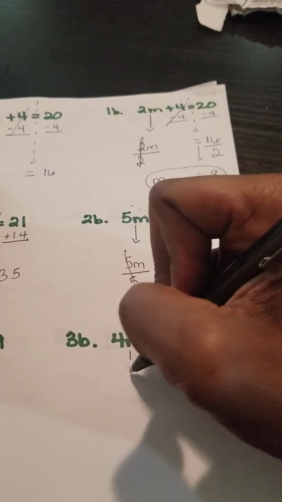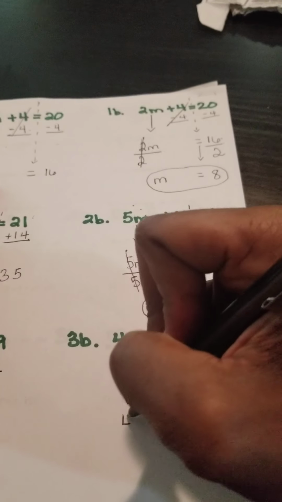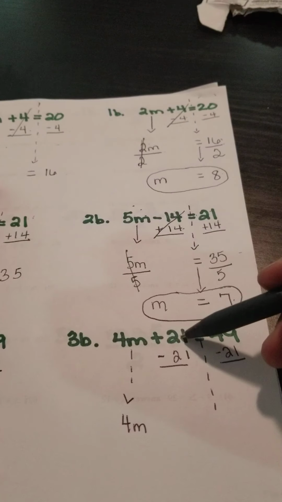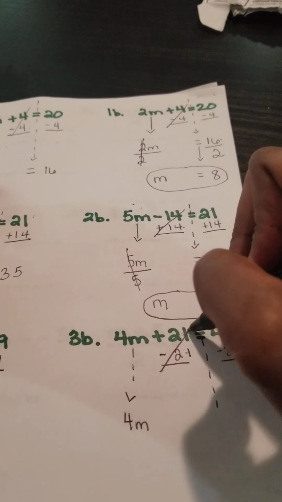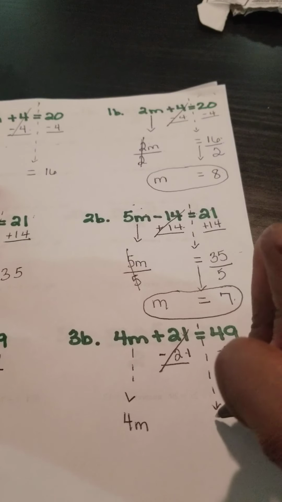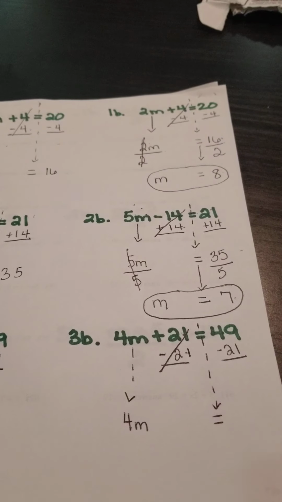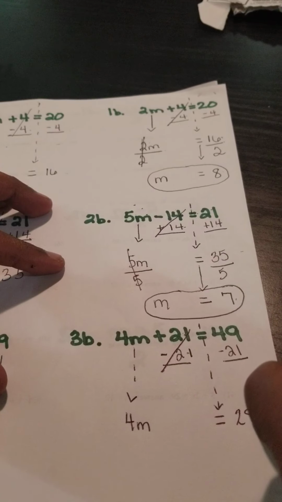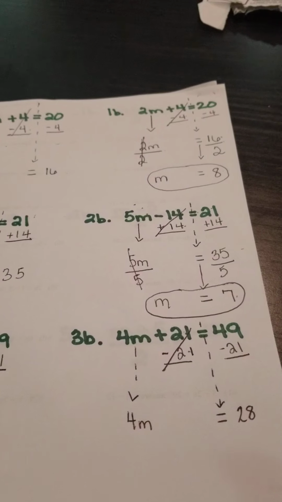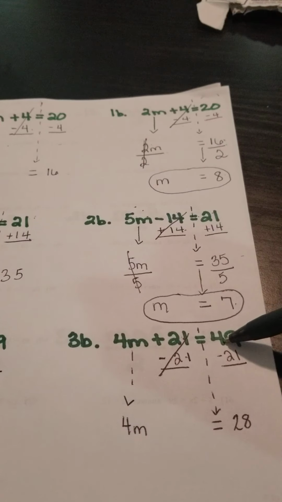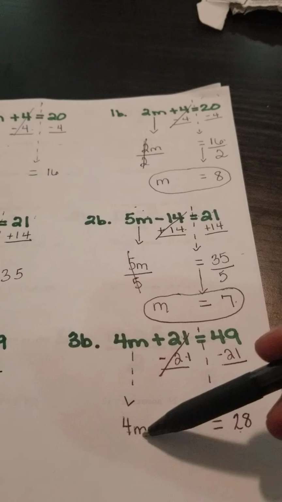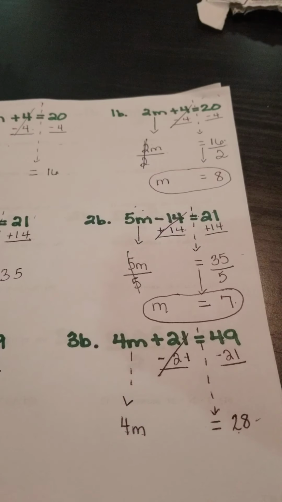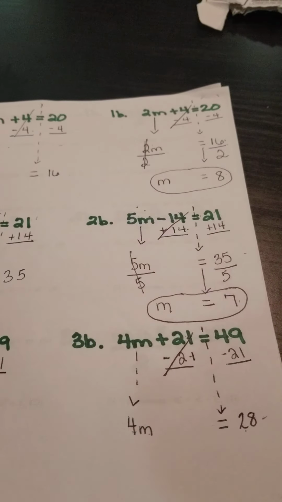I bring down my 4m. 21 minus 21, get rid of it. Bring down my equal sign. And then we have 49 minus 21, which is 28. Okay. So now we did our 1st step. Now we're on the 2nd step, which is 4m equals 28. I apologize if I've been saying 2-step that way, but it is the 2nd step that we're doing.